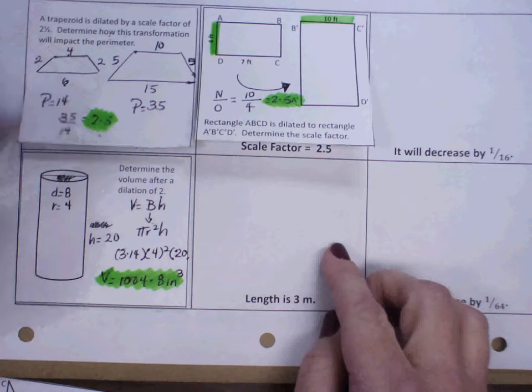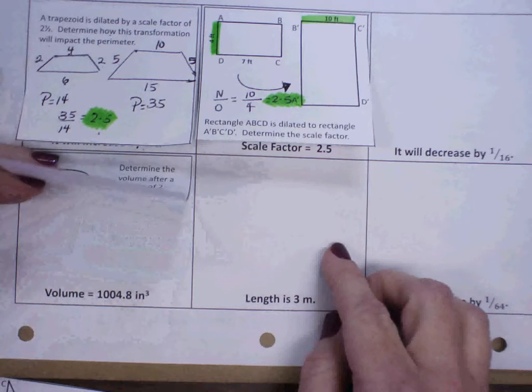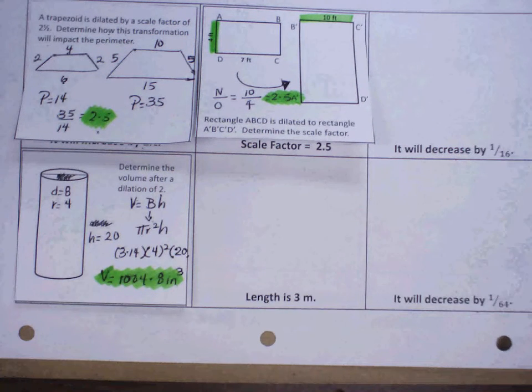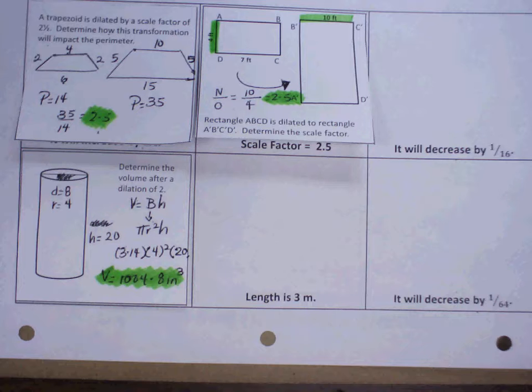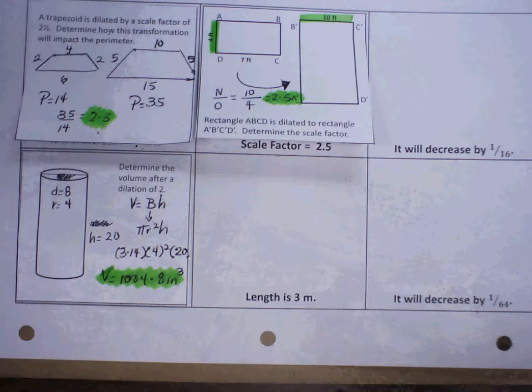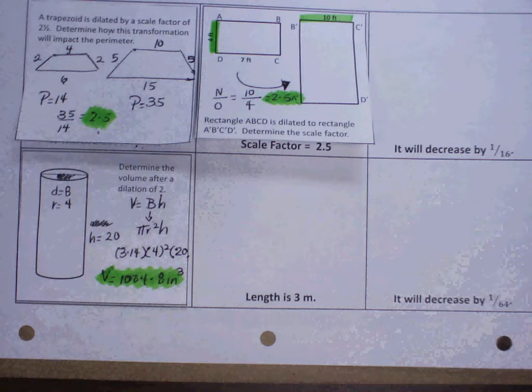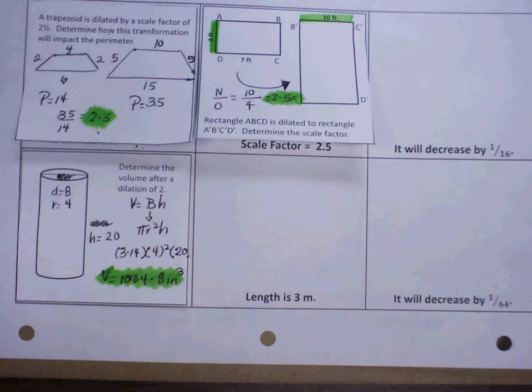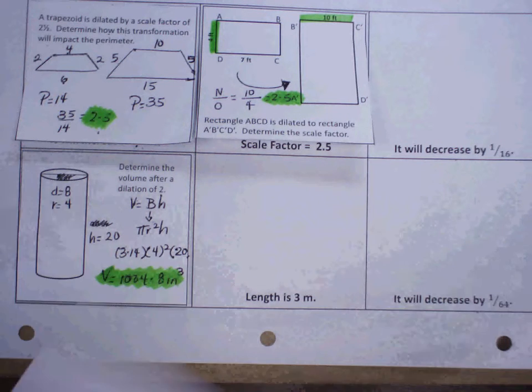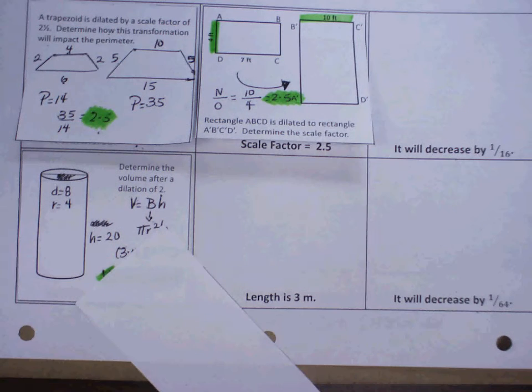So the rectangles go in the 2.5, right? The trapezoids go in the "it will increase by 2.5." And then the cylinder goes with the volume. And then the 1.6 is on the other side, so I'm going to wait. We can go ahead and cut the other ones too if you want to once you finish.